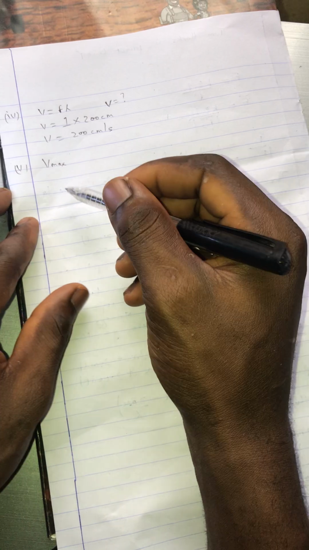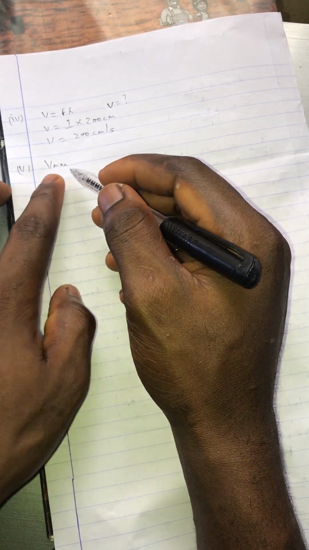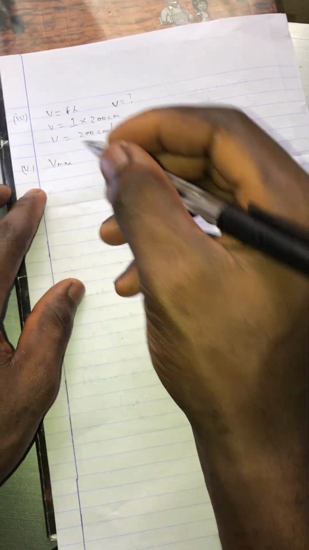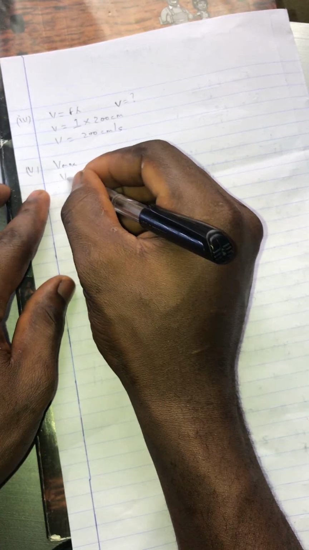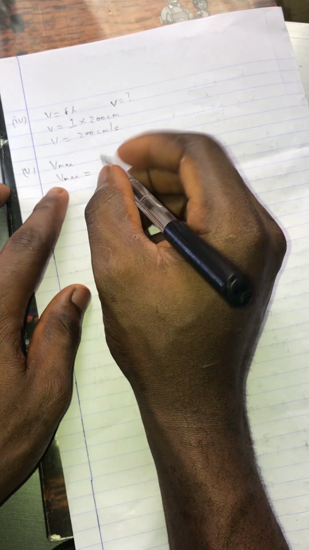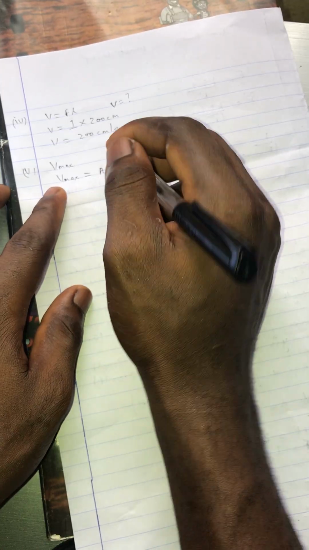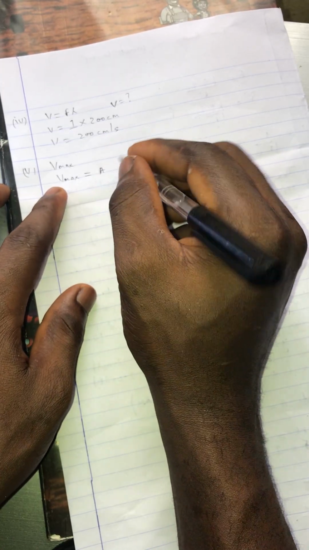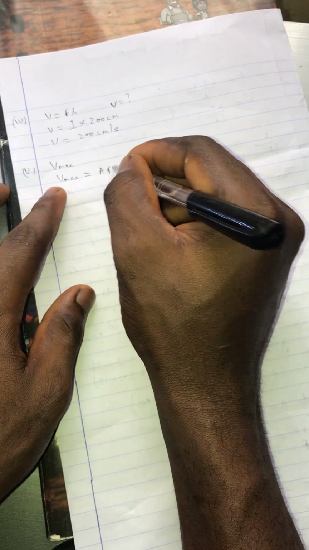Now, what formula are we going to use to find the maximum speed? We are going to use our Vmax, which is the maximum speed, equals our amplitude times our angular frequency.